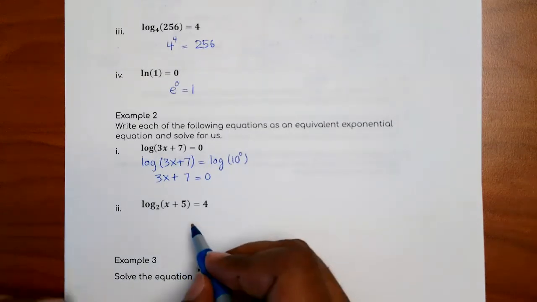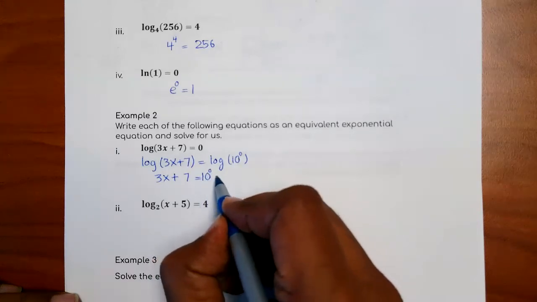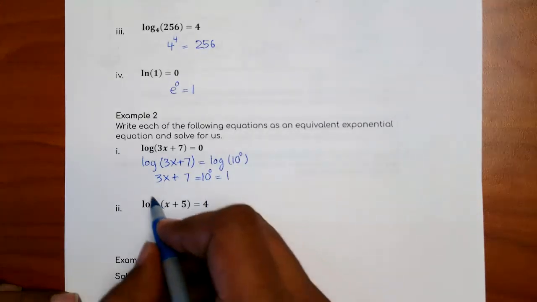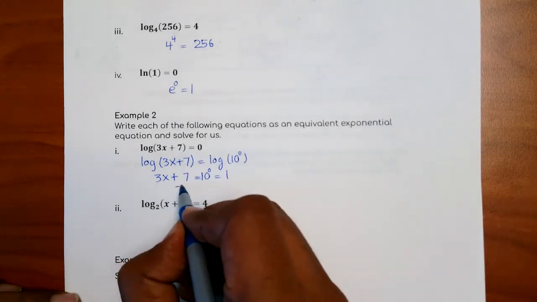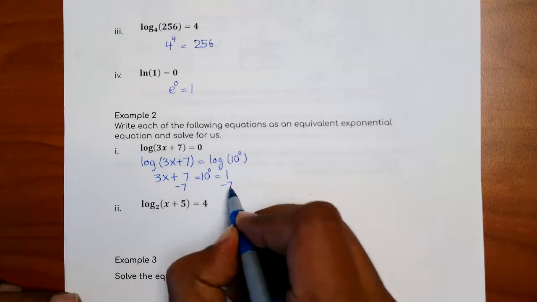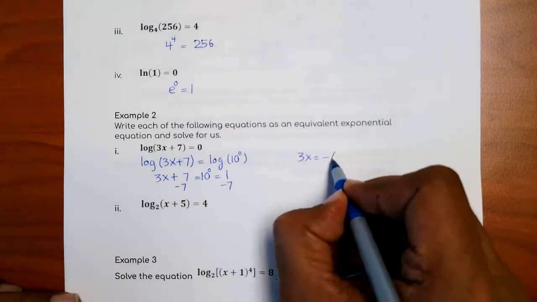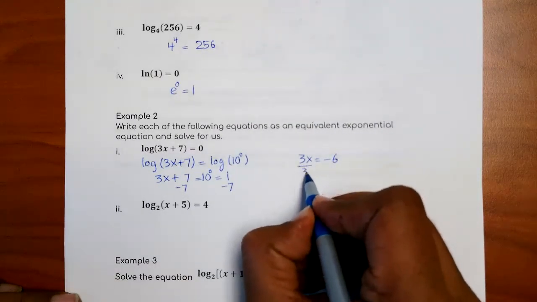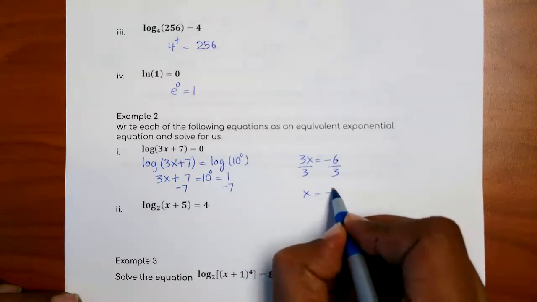I'm sorry, 10 exponent 0, and that is equal to 1. Now, if we get rid of this 7 from both sides, so we subtract 7, we end up with 3x equals negative 6. Then we divide both sides by 3, so we end up with x equals negative 2.